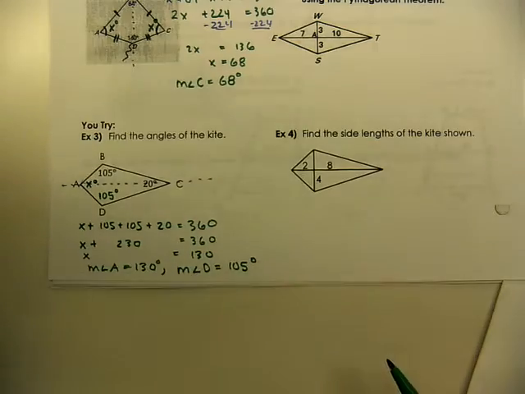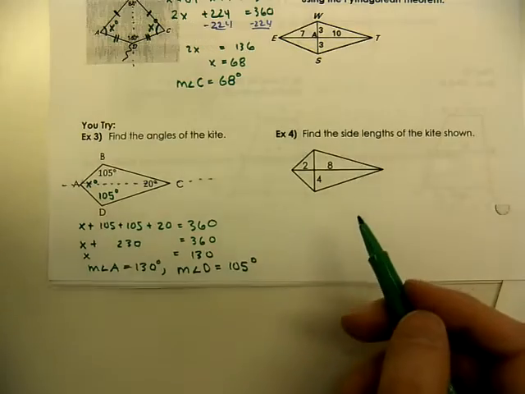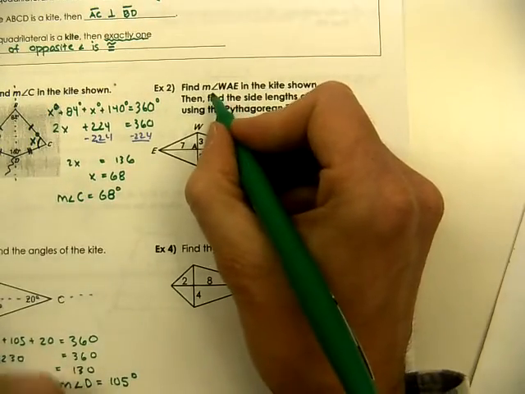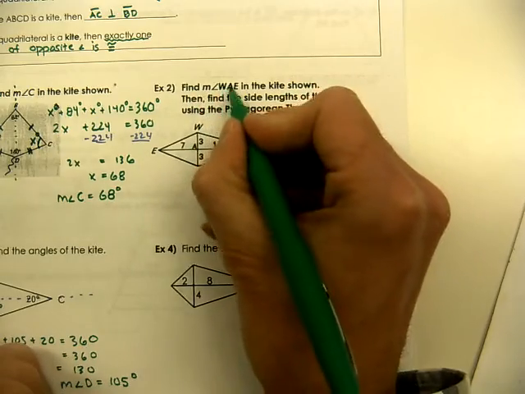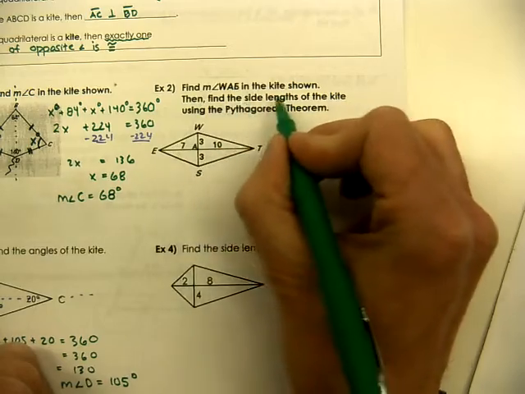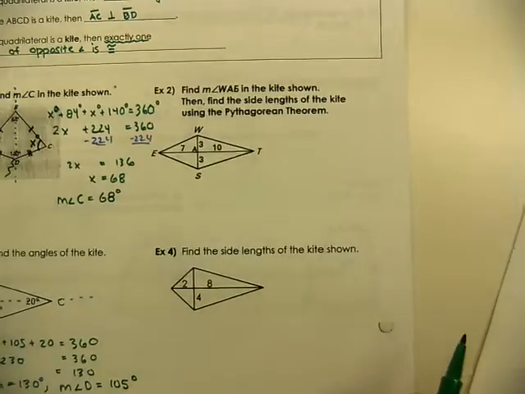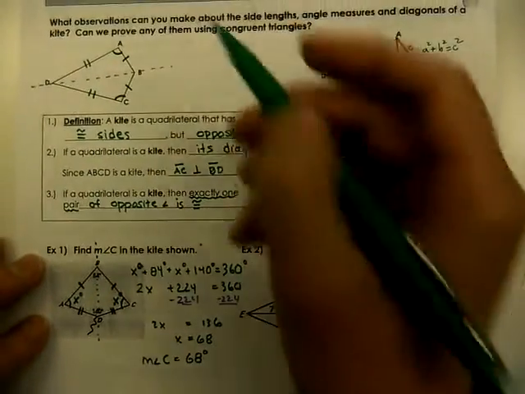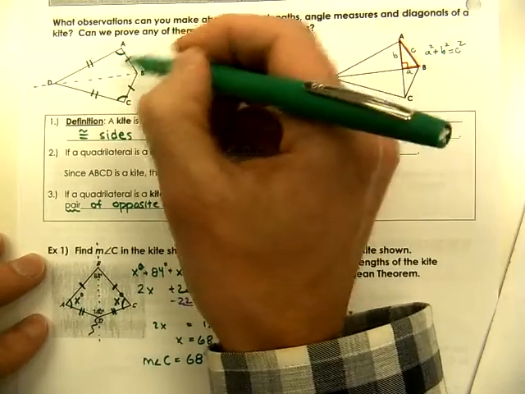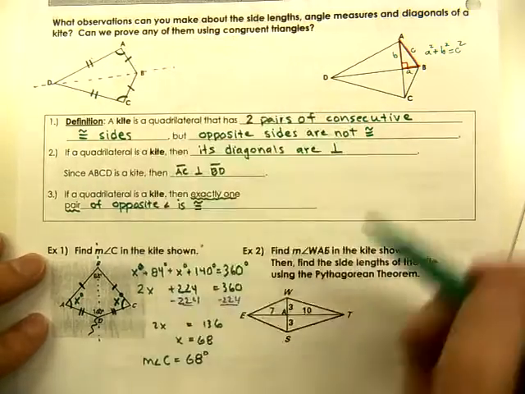Now let's take a look at a couple of problems where we're focusing on the diagonal lengths and the side lengths as well. So here we are in example number 2. They're asking us to find the measure of angle WAE, so there's an angle in the kite shown, but then we're going to find the side lengths. Now there's 4 side lengths, right? So we're going to find all of them. But if you remember on your kite, 2 of them will be the same, and the other pair will be the same. So really we're just finding 2 different lengths, and then we know all 4.